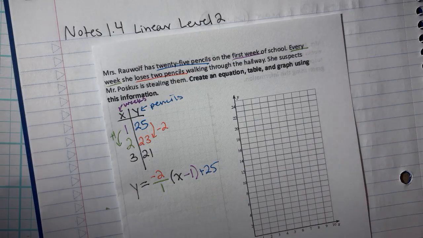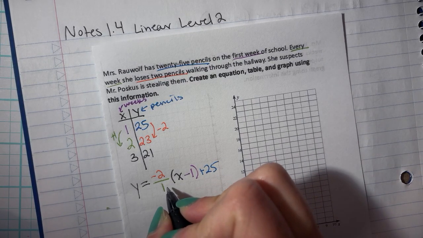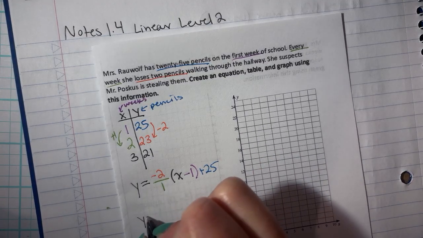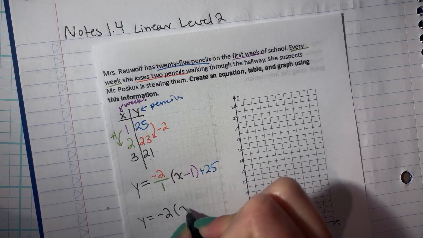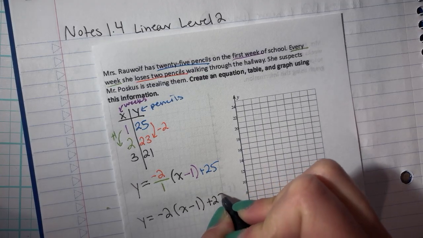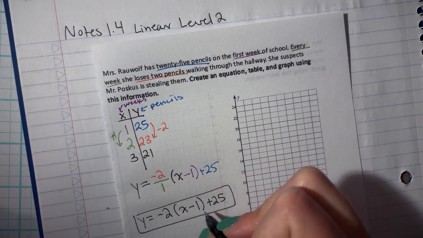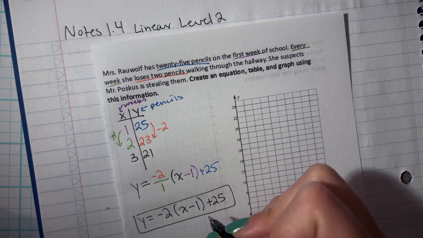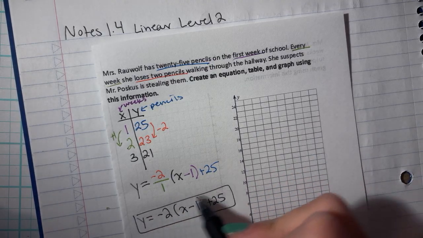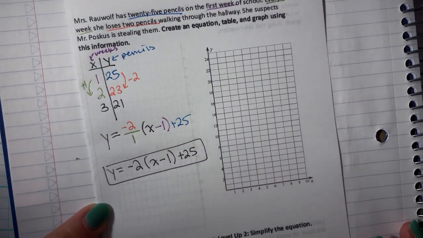Now, on most ACTs, you ain't going to see -2/1. Is it right? 100% it's right. But you're not going to see it that way. You're actually going to see this as -2 times x minus 1 plus 25. This is how you'll see it. This is the way you need to know it. When you take your ACTs, when you're graphing, you got to understand that these are interchangeable. But this is the most pleasing to the eye. This is the one that you are going to see the most.